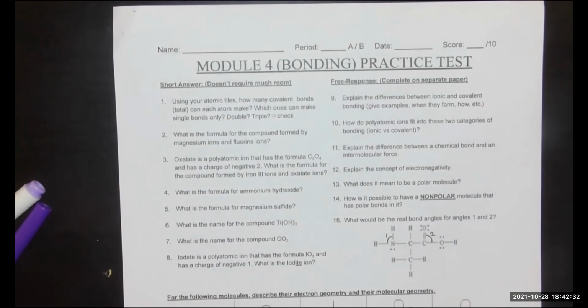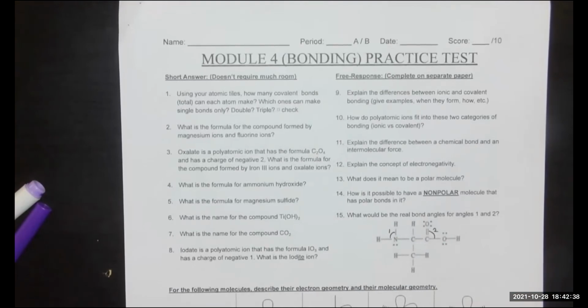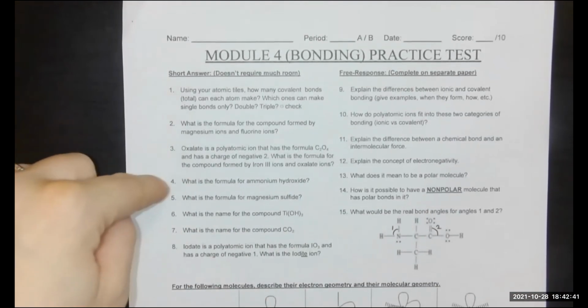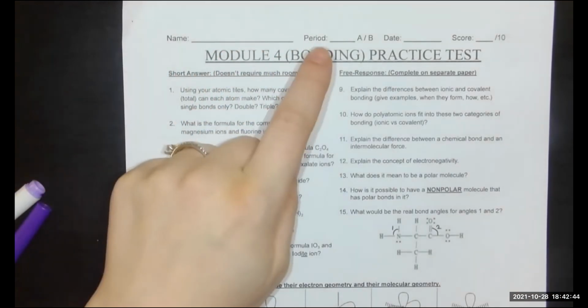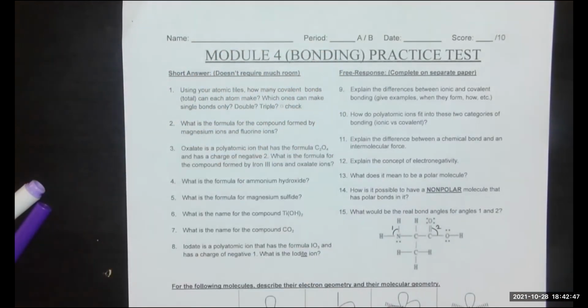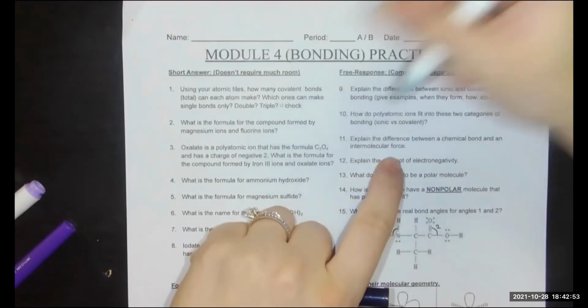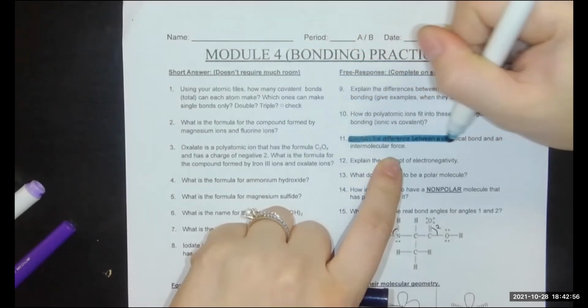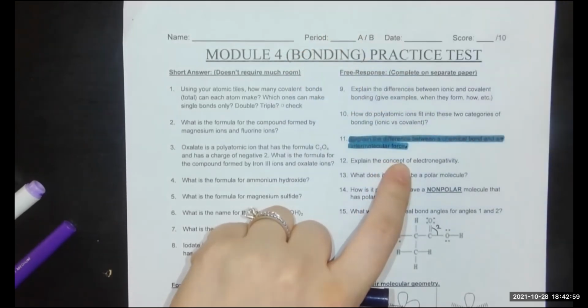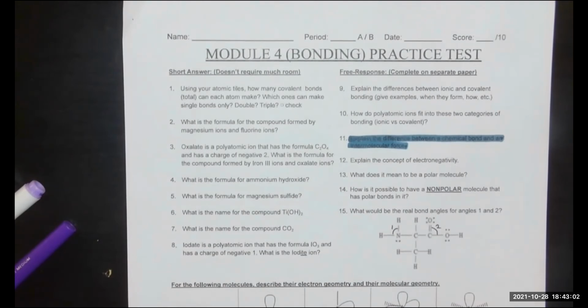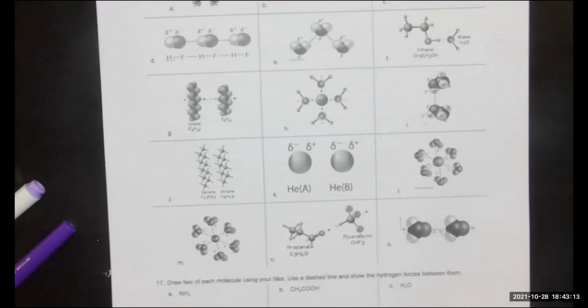Today, for the rest of class, you're going to complete the practice test. You will be able to do problems 1, 2, 3, 4, 5, 6, 7, 8, 9, 10, and then 11 here is going to get crossed out. See how it says, explain the difference between a chemical bond and an intermolecular force. We're not dealing with intermolecular forces right now. So cross that one out. And then on the back side, guess what you're going to cross out?